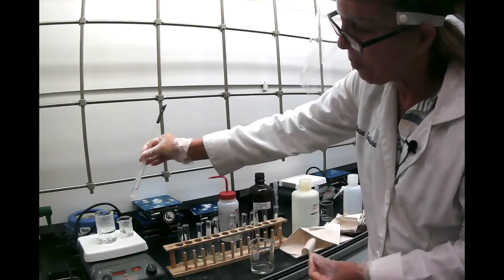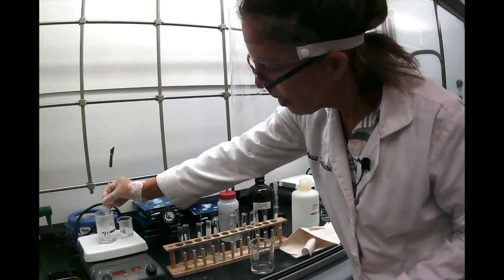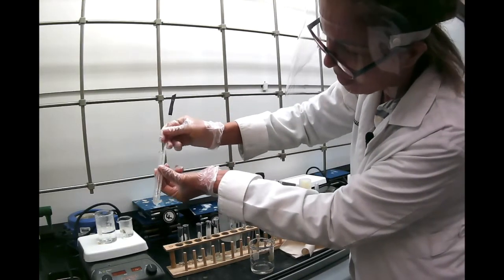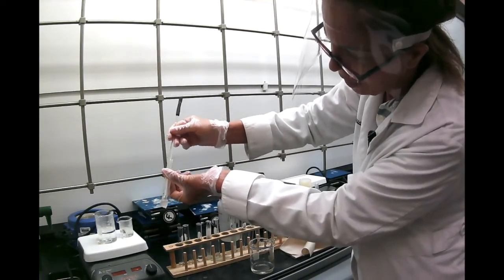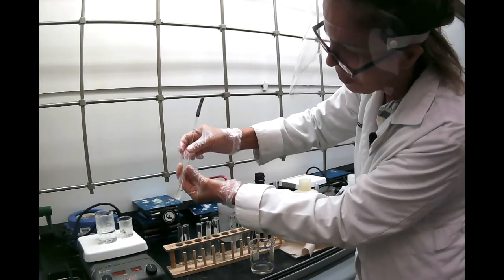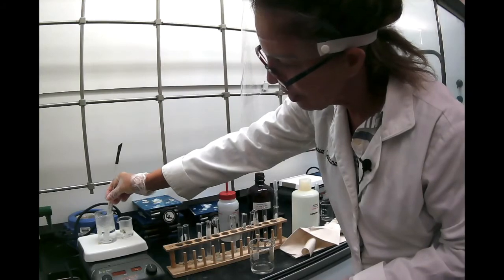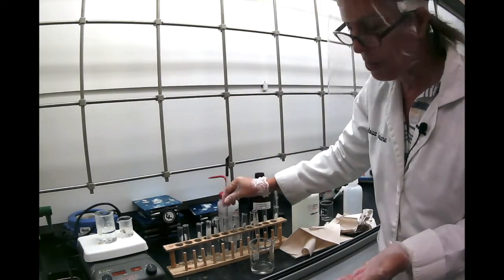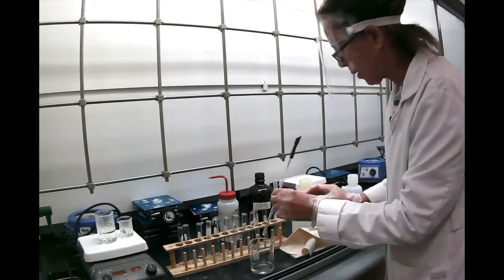So let's heat it up a little bit. And you don't want to overheat it here because, again, petroleum ether has a very low boiling point. And it looks like it's really dissolving there. So naphthalene is soluble in nonpolar solvents, which makes sense because it didn't dissolve in the water.